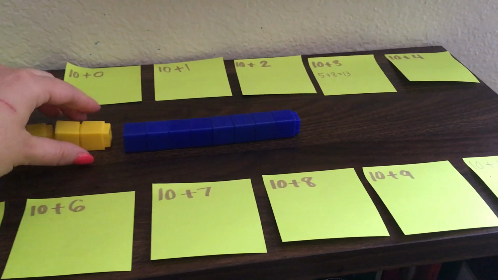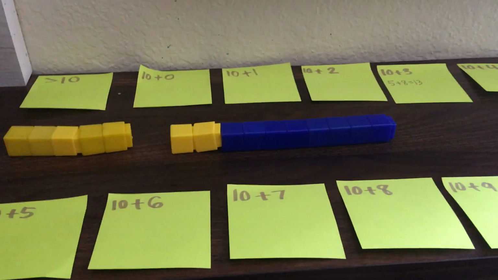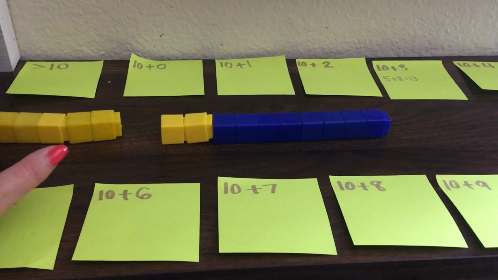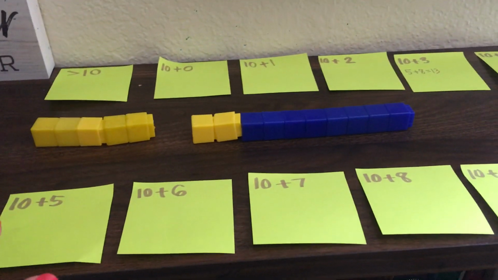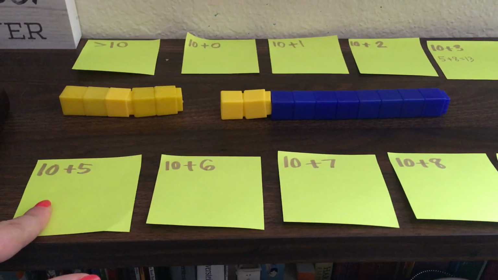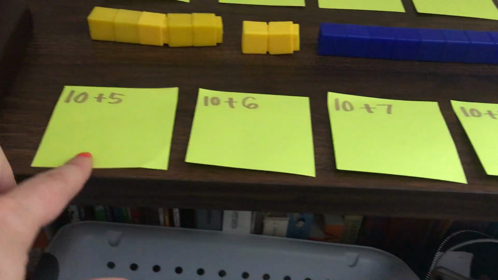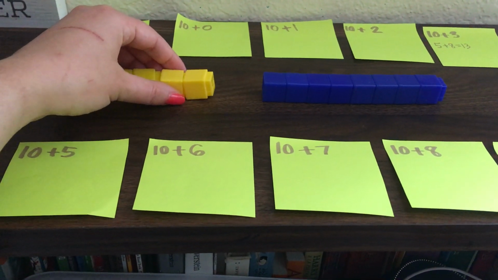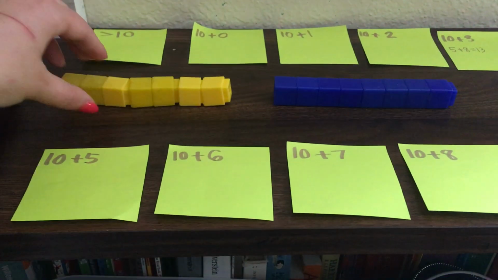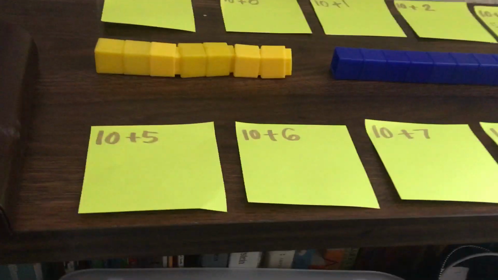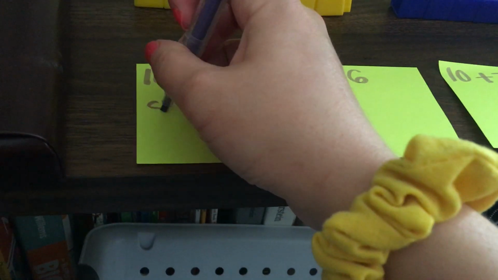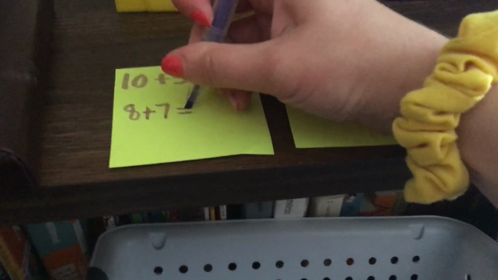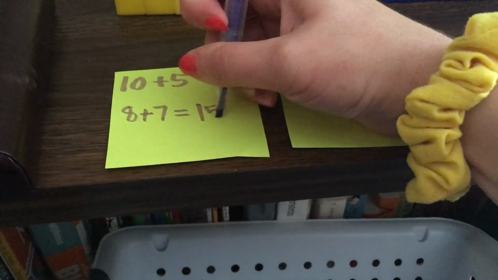Well, I knew that 2 of my yellows can go over to make 10. So 10 plus 1, 2, 3, 4, 5 gives me 15. So 10 plus 5, it must go in this section. But remember, I'm not recording it as 15. I'm recording it as my new equation from the spinner, which is 8 plus 7. So in my 10 plus 5 section, I'm going to write 8 plus 7 equals 15.